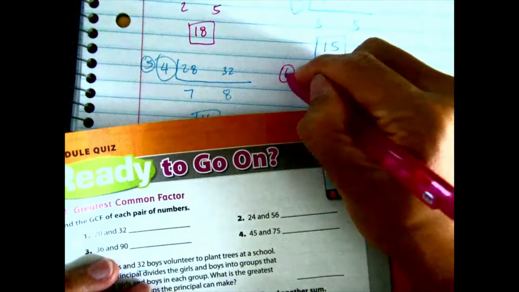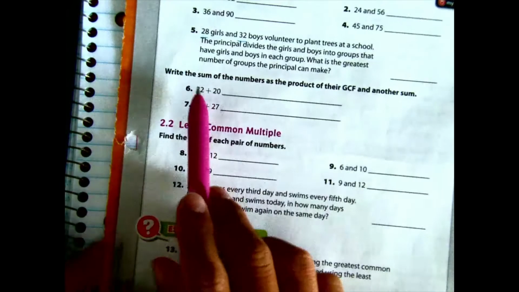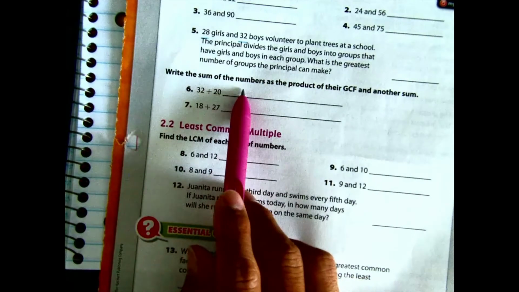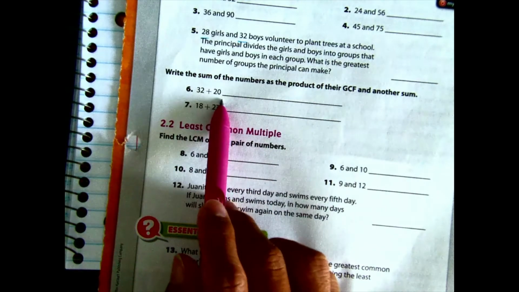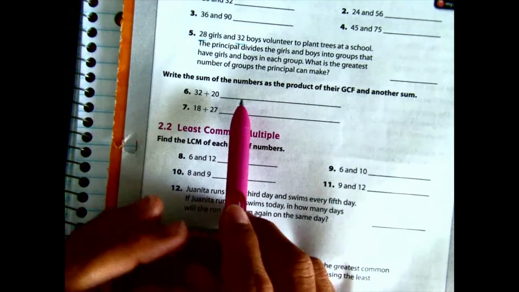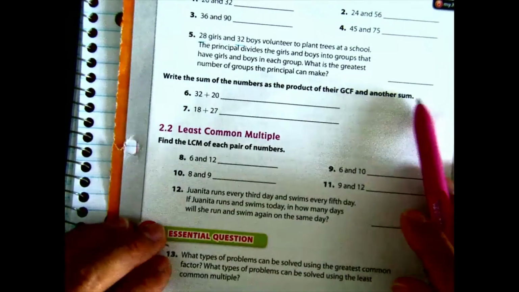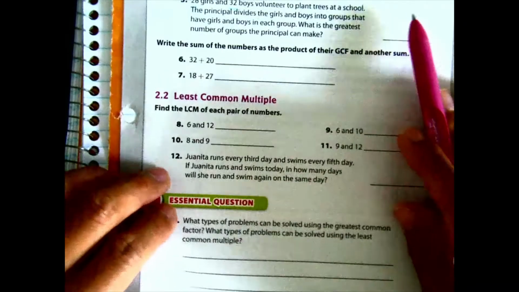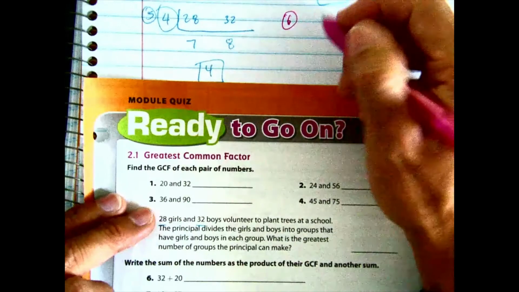Sorry, that's an ugly 6. Number 6. Find the sum of the numbers as the product of their GCF and another sum. So we haven't done this in a while, but basically, we want to make it look like a setup to a distributive property problem.